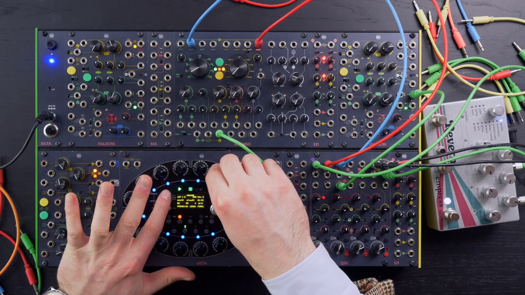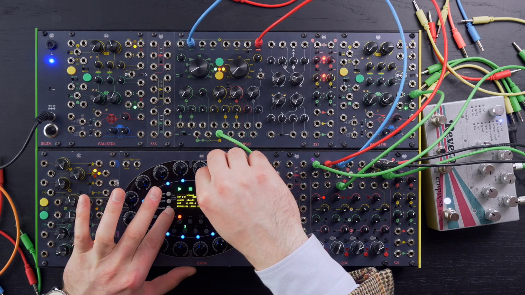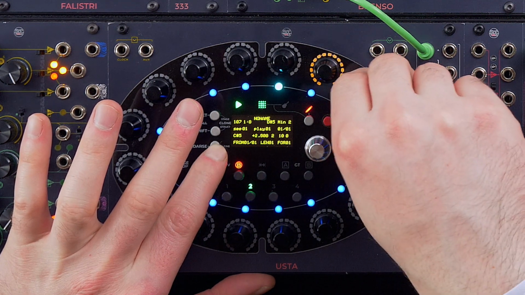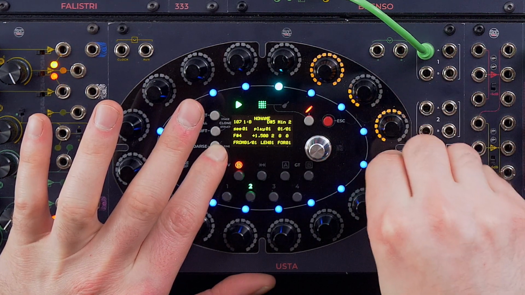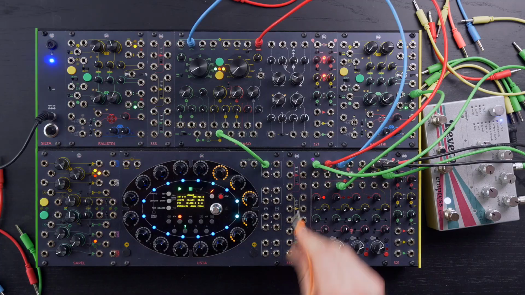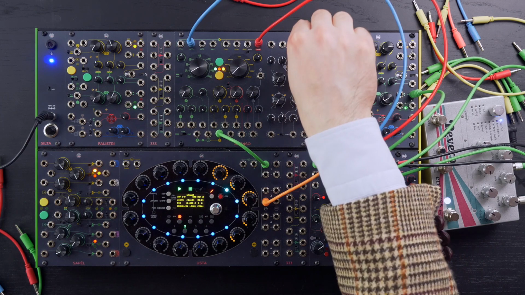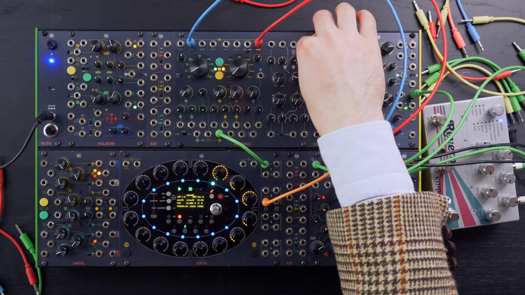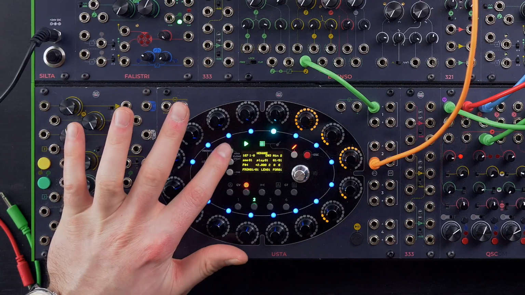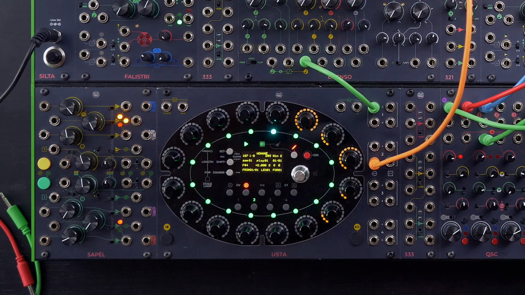Another use of USTA slide is to create a sort of complex envelope. In this patch we use the second track of the USTA sequencer to program a series of raw voltages which is faster than the main melody. We can set all of them to the green color and create a complex CV roller coaster in sync with the notes.